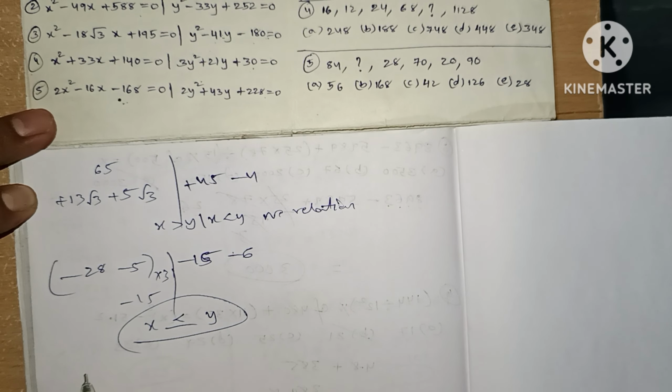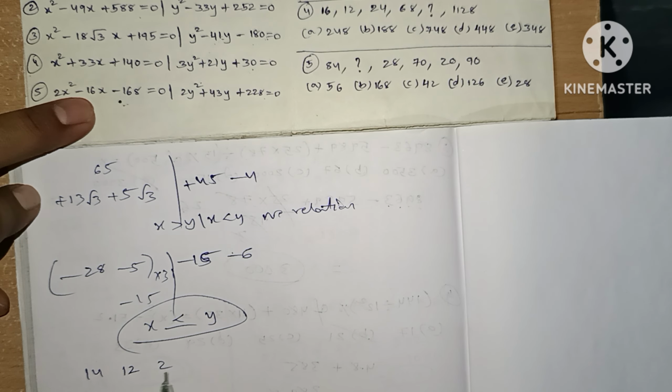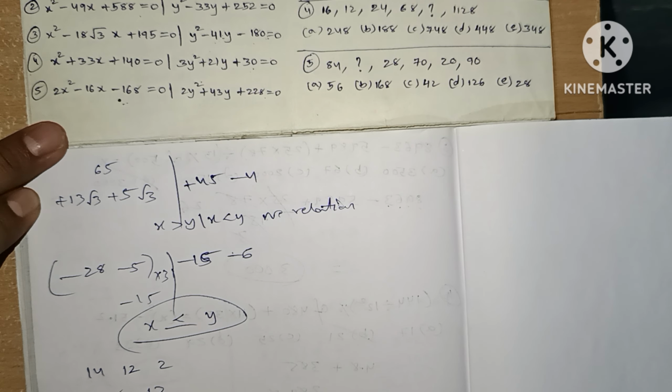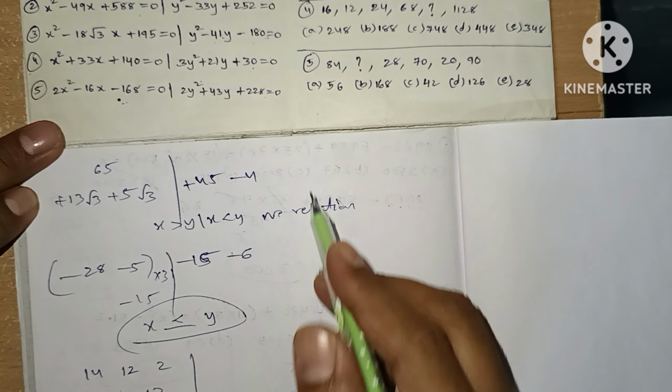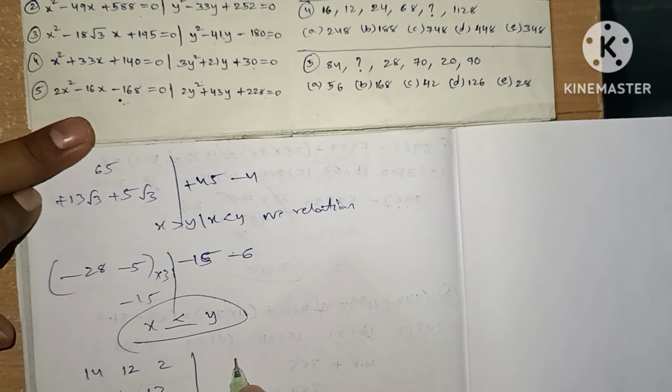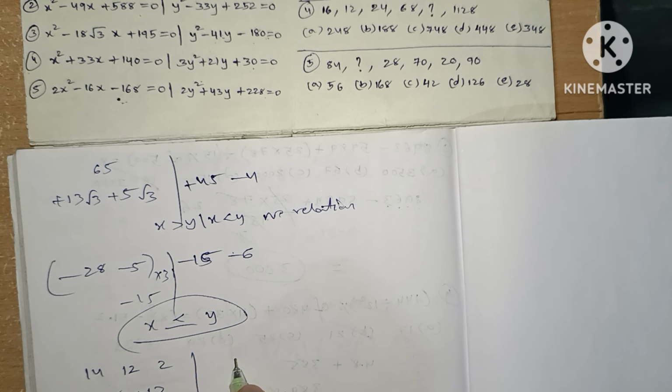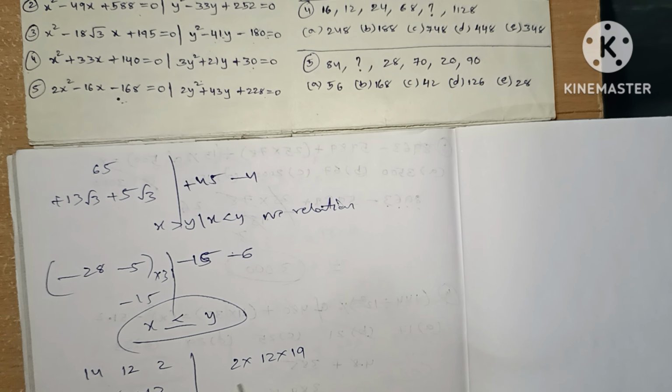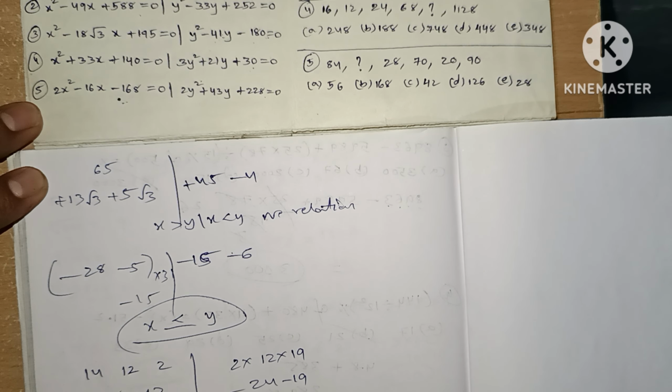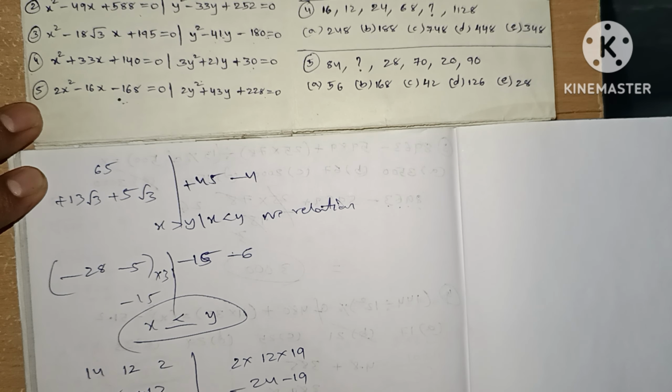Here it is 168. 168 means 14 12 times and 2, which will be, we need to get this is 28 12 times are our roots and the roots are in positive and negative. Okay, here the roots are 228 means this will be 2 into 20, 228 will be 12 19 times. So this will be 24 19 times. The roots are in negative. Okay, by comparing these two, it is clear that x is greater than y.